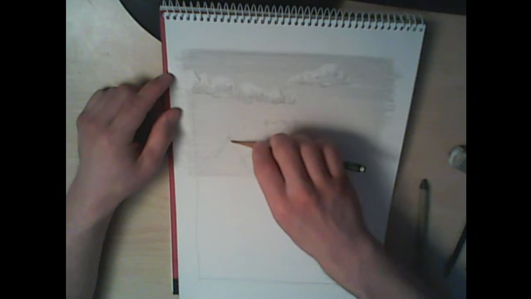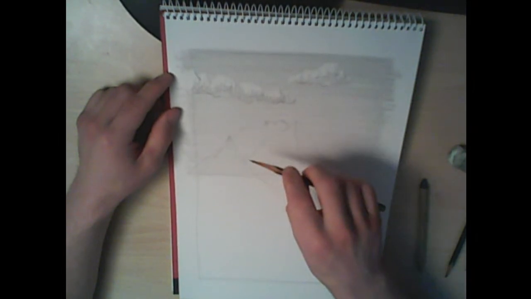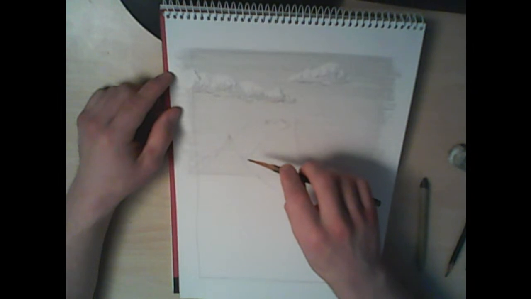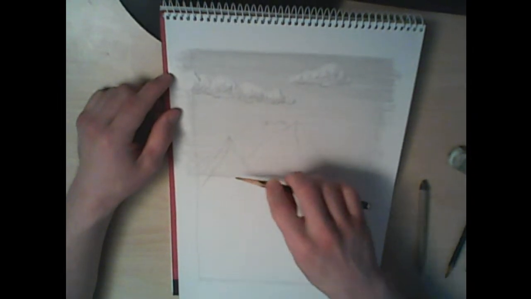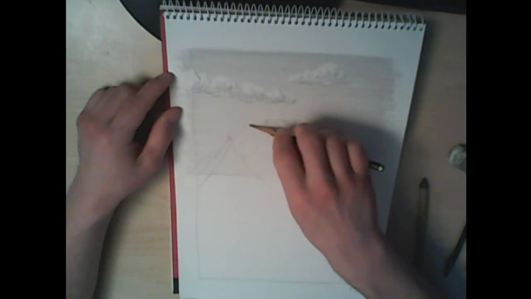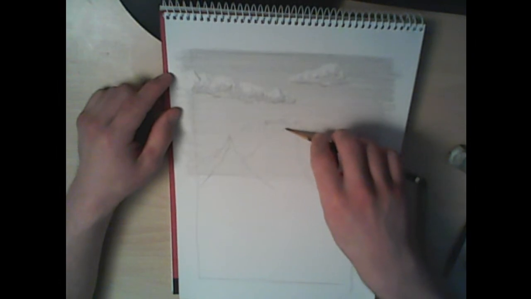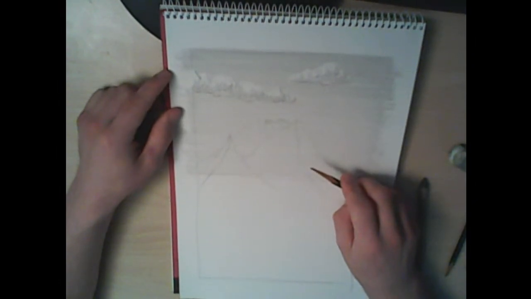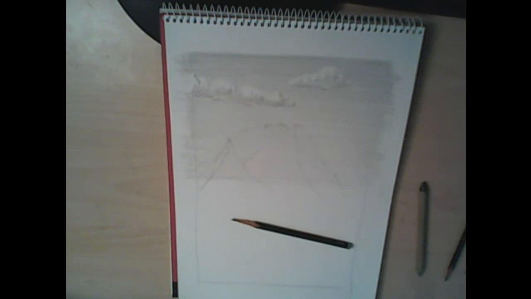This one's behind it. So, yep. Just like this. And some lines from those peaks as well. And then they're going to be covered with snow.